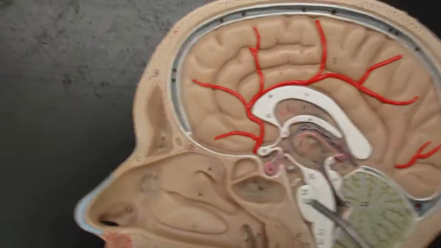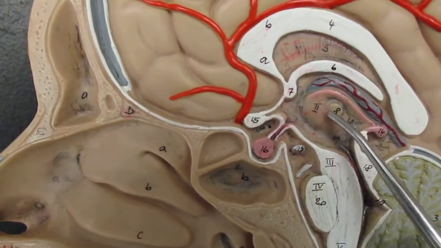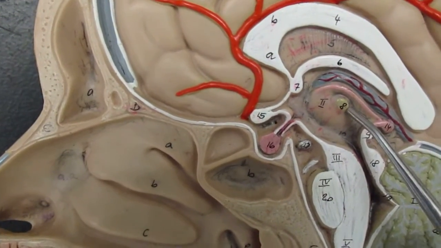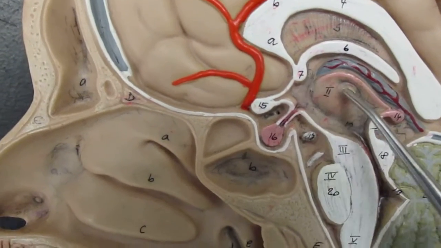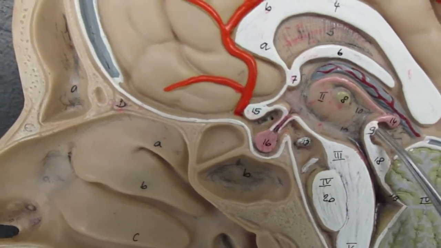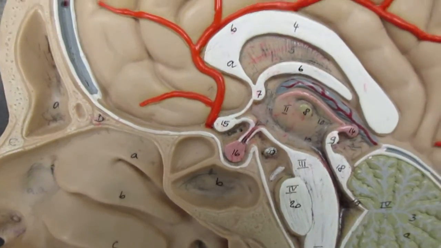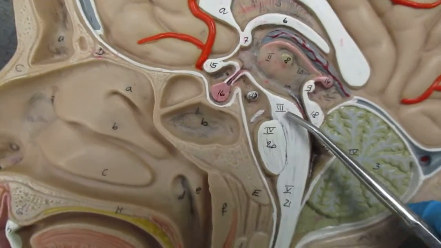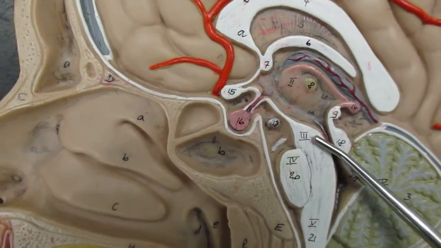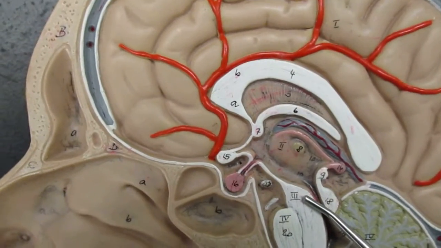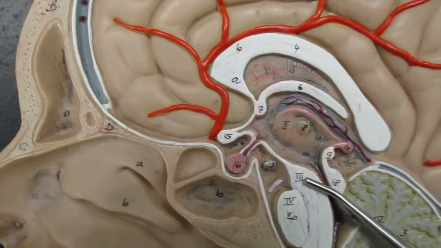And we have the anterior commissure right here. Middle commissure right here. And posterior commissure right here. Anterior, middle, and posterior commissure. Cerebral peduncle right here. Cerebral peduncle is going to connect the cerebrum to the brainstem. So here's your cerebral peduncle right here.